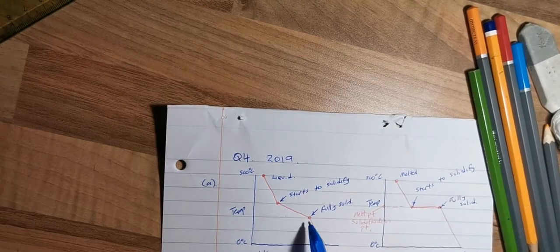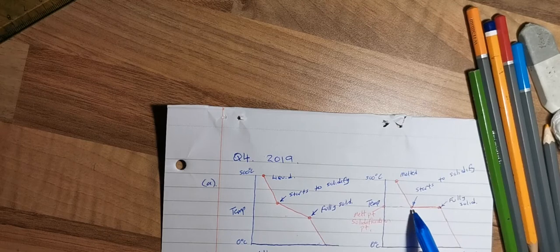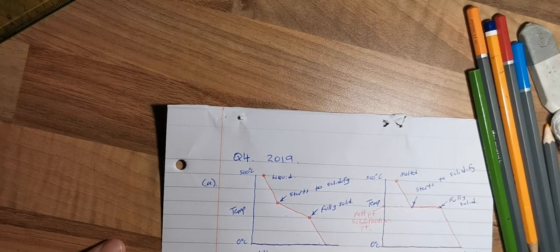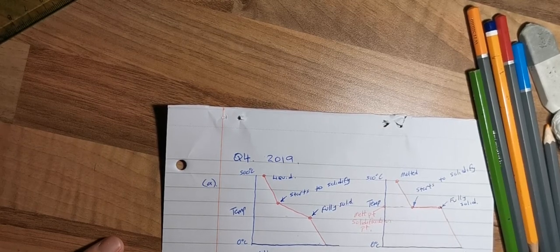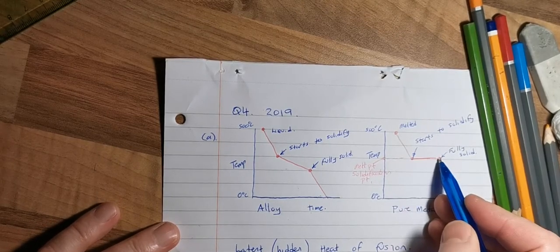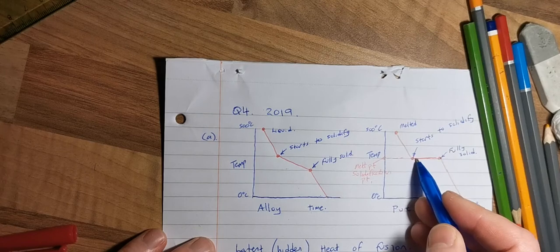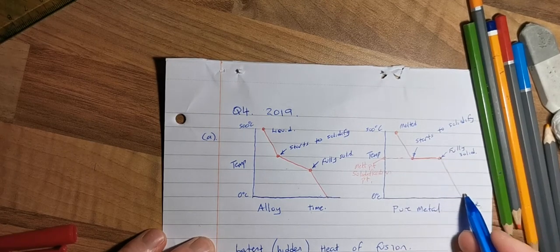So you can see here an alloy does that as it's cooling. It cools and solidifies at the same time, whereas a pure metal stops cooling as it solidifies. The reason for that is to do with what's called the latent, which is hidden, heat of fusion. What keeps the temperature the same there is the energy of the atoms connecting and bonding onto each other. They give off energy and heat when they're all linking up and forming a solid structure, and that maintains the heat at the same temperature until it's fully solid, and then it cools down the rest of the way.